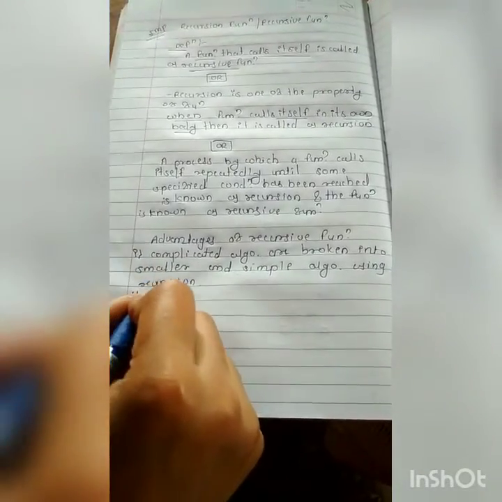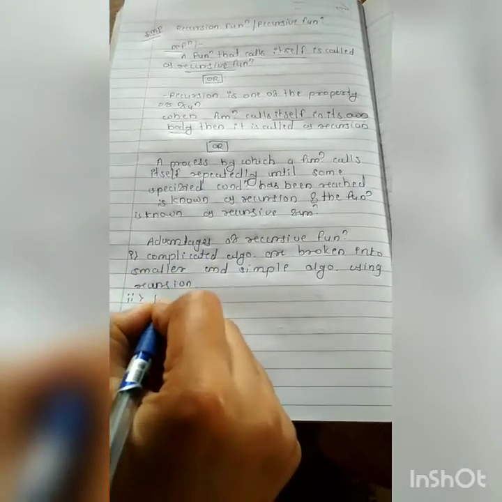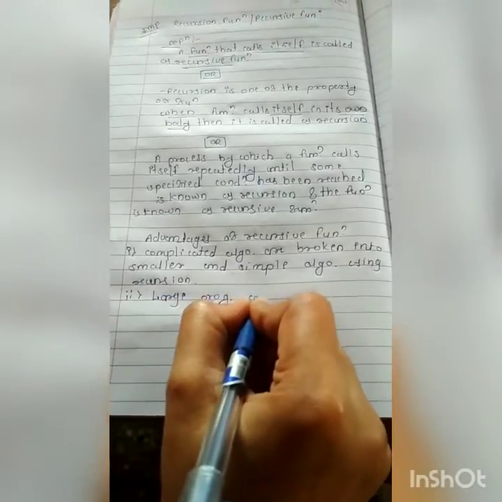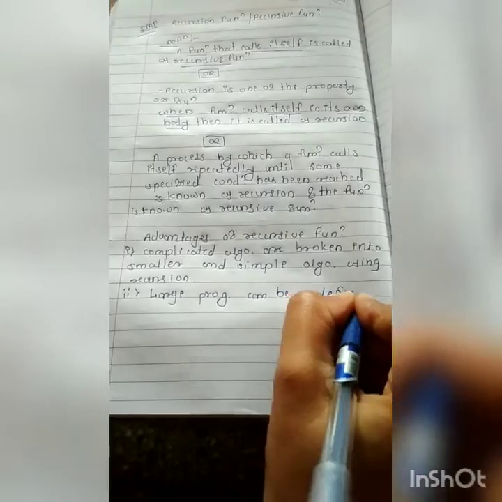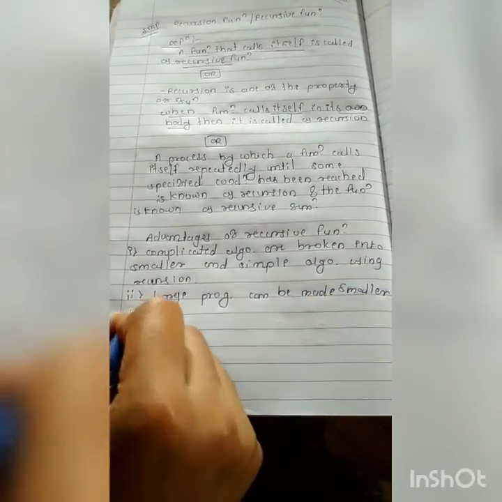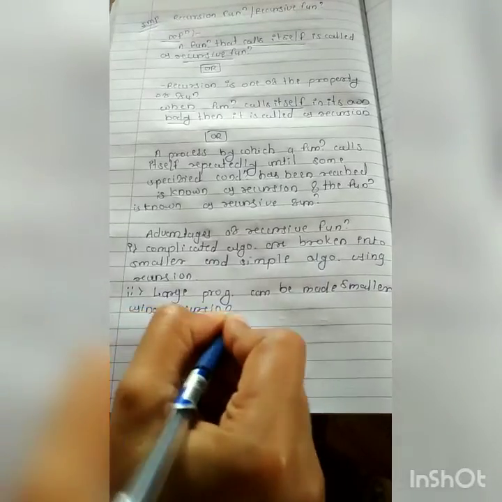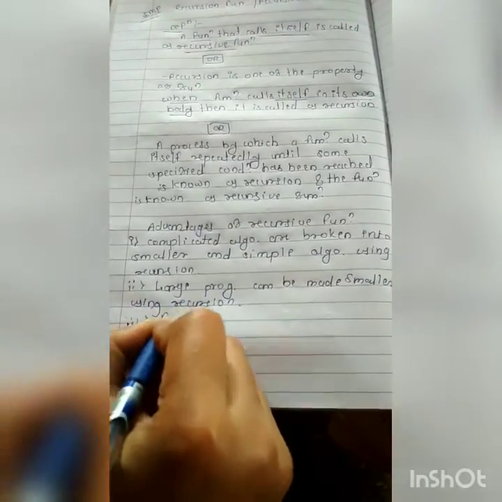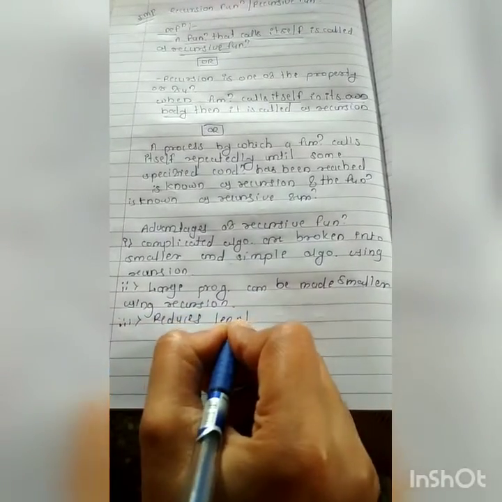Next, large programs can be made smaller using recursion. Next, it reduces the length of the program.